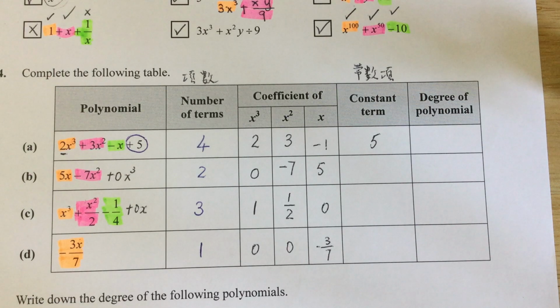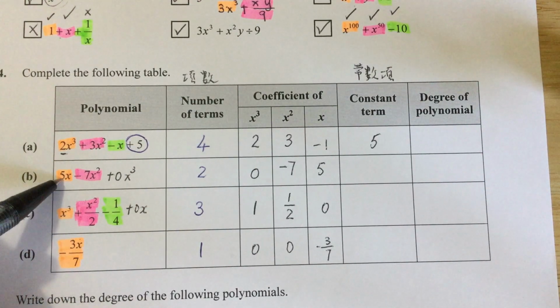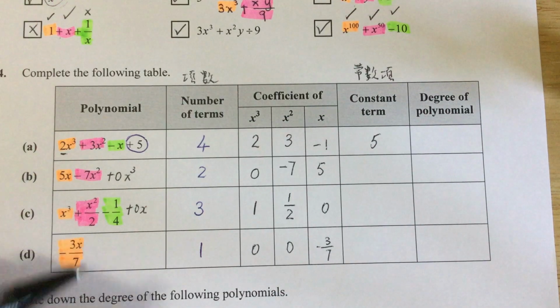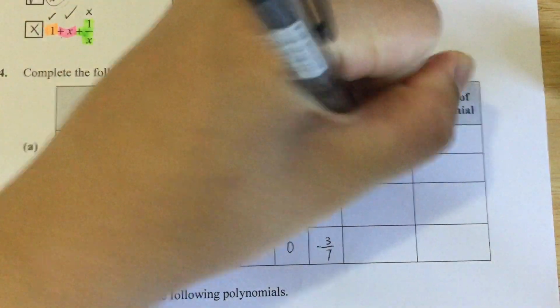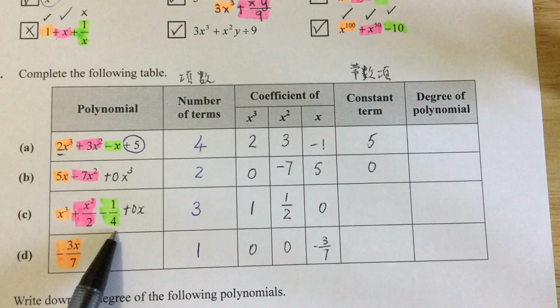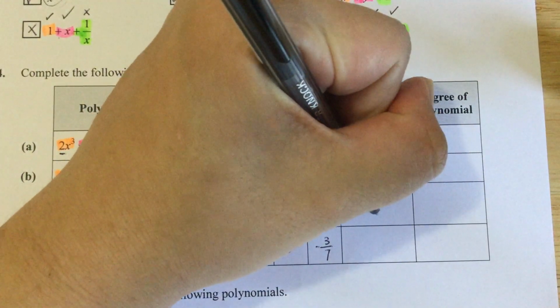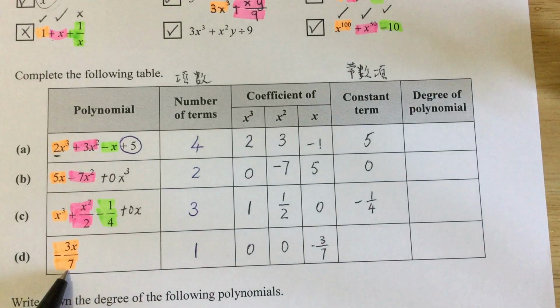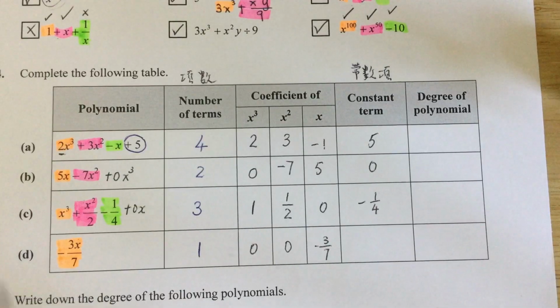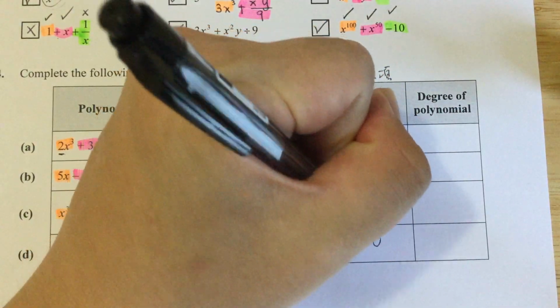Okay, now please pause the video if you cannot finish now. So let's look at it. For part B, you will never see a number here. For all the numbers, you will see them attached with an unknown. So the only answer for this one is 0. And for part C, you will see negative 1 over 4 without any unknown. So this one is negative 1 over 4 for the constant term. And the last one, D, you will see nothing for the number. So this one, once again, is 0.